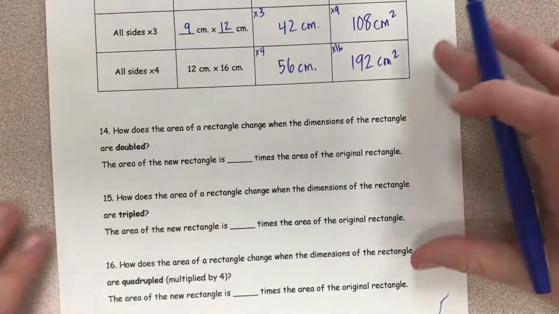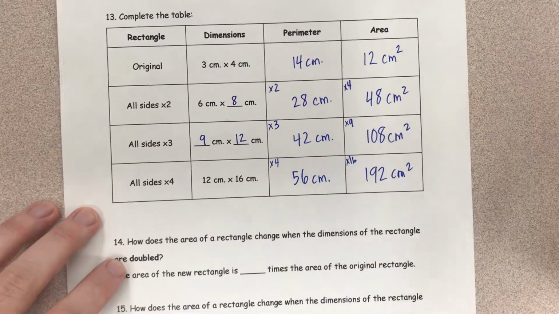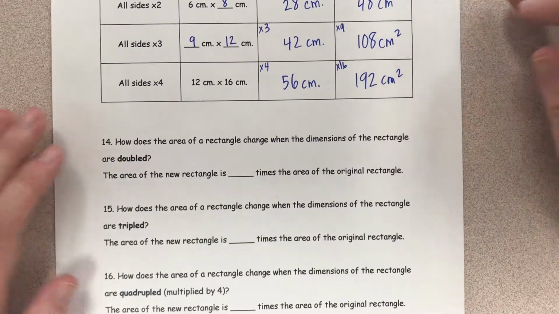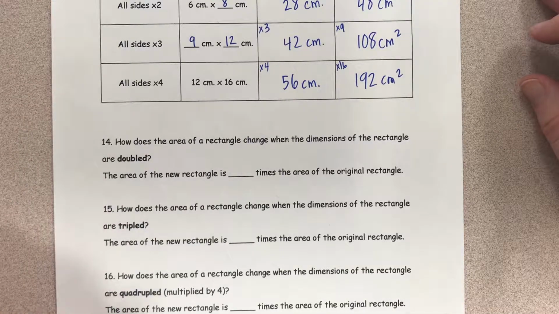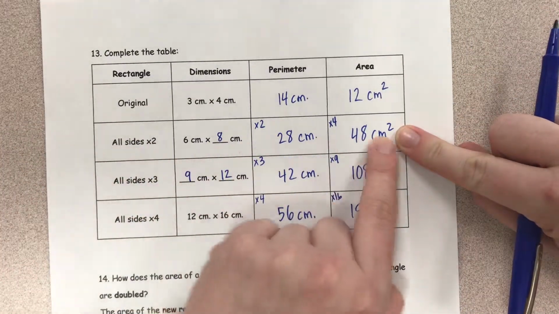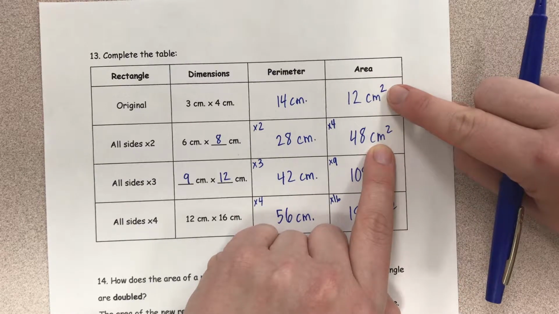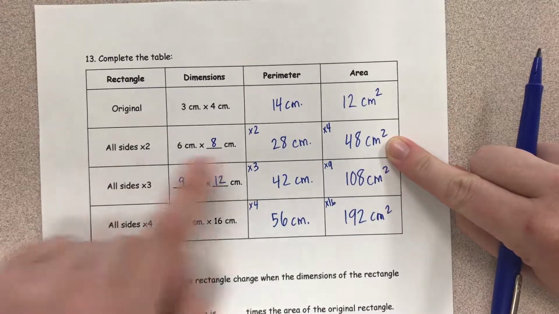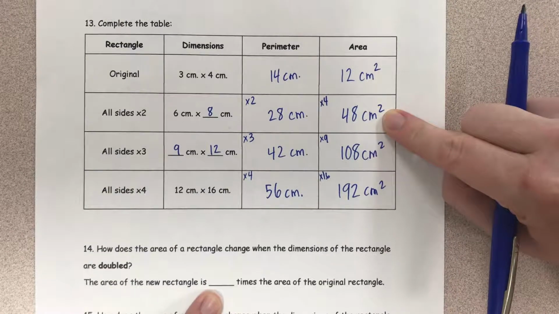And then let's move on down to number 14, 15, and 16, which are all going to be answered using this chart up here. So for number 14, it says, how does the area of the rectangle change when the dimensions of the rectangle are doubled? The area of the new rectangle is blank times the area of the original. So let's look at the area when a rectangle is doubled. What happens to the original area? The original area is 12, and what happened when we doubled all the sides? It was 4 times the original rectangle, okay?